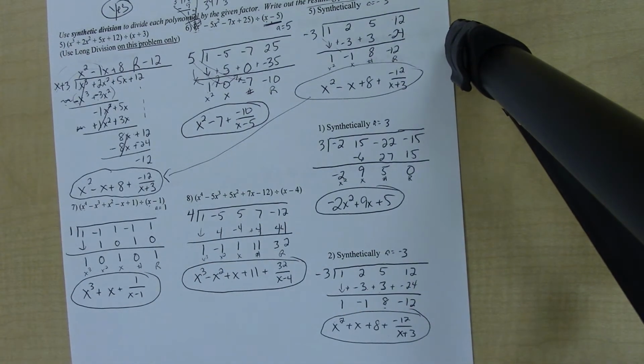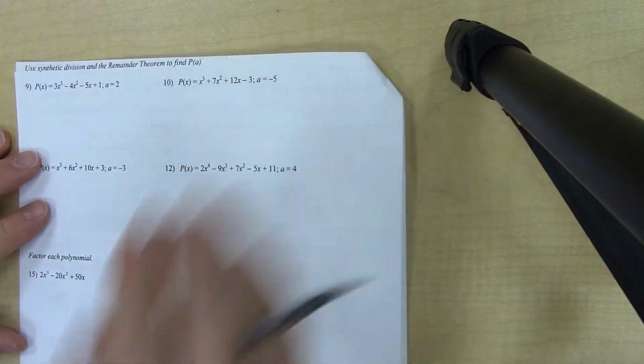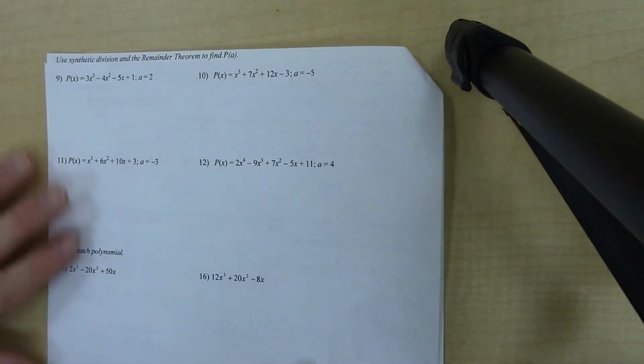Hopefully you tried some of these on your own and you were able to get some. Let's go to the next page to finish up these notes. There isn't a whole lot more. It gets just as easy, if not easier. Okay. All right, let's go up to the top here.